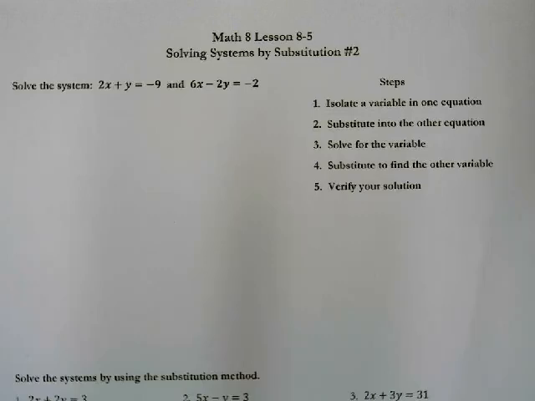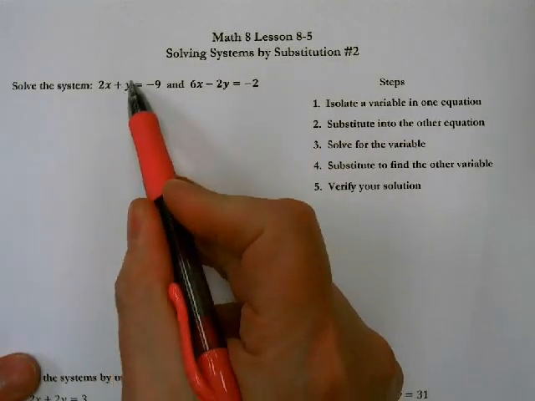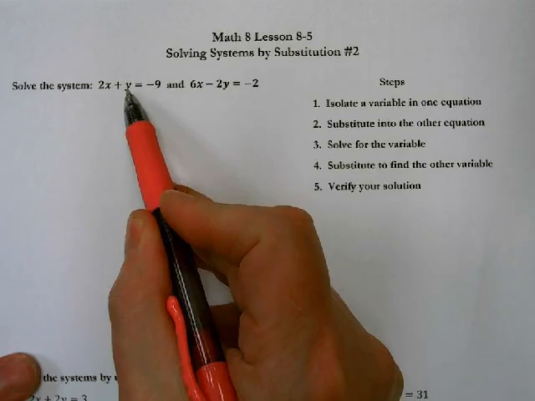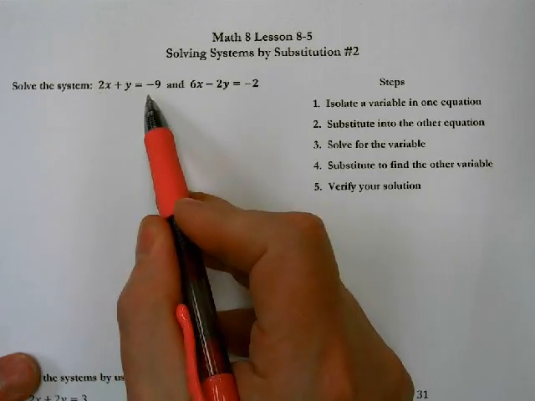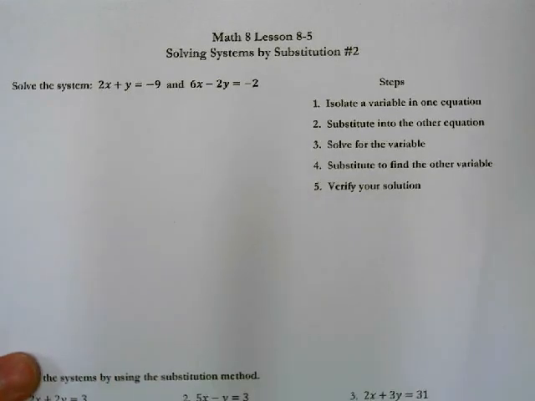Okay, so I've got some steps here that we can follow, and this will basically help us solve even the hardest substitution problem. So step 1, we're going to isolate a variable in one of the equations. Now we can pick any variable, but we should probably pick the easiest variable to get by itself. To me, on this first one, the easiest variable to get by itself is this y right here, because all I would have to do is move the 2x to the other side. So that's what I'm going to do.